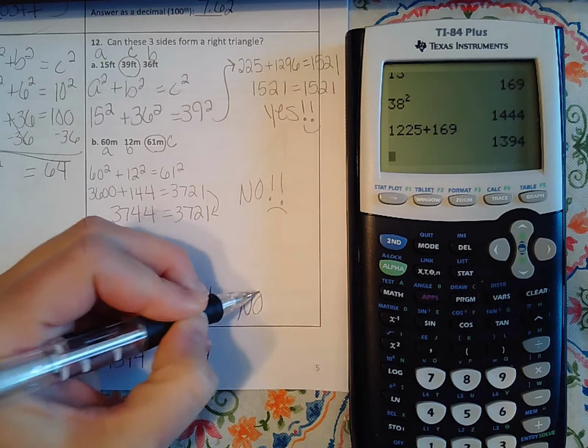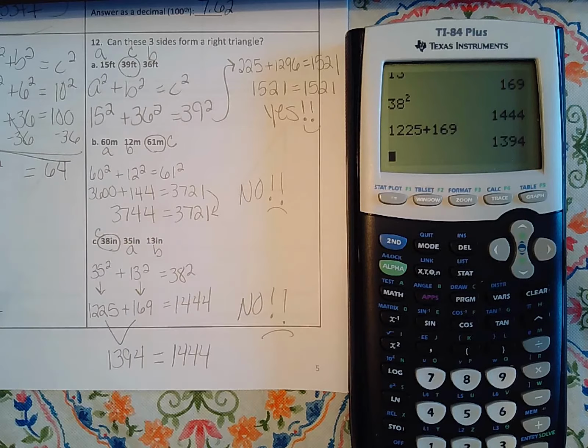So do these three make a right triangle? No. That is the end of Chapter 10, Section 1, Part 2, Pythagorean Theorem.